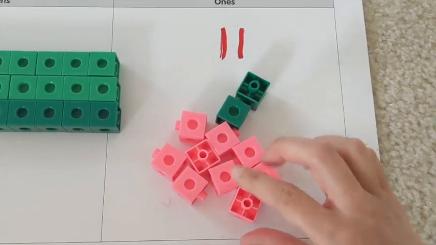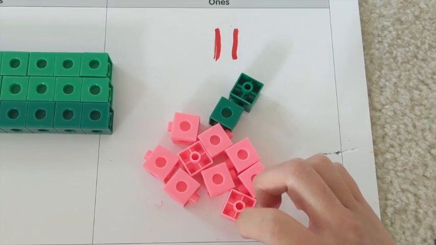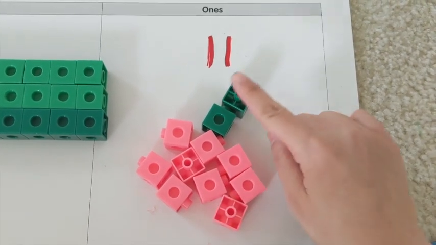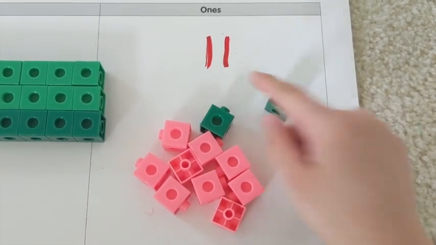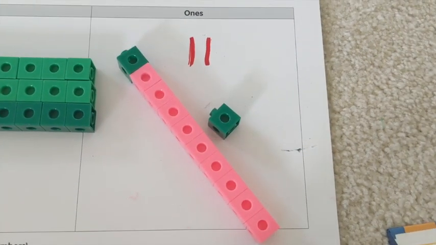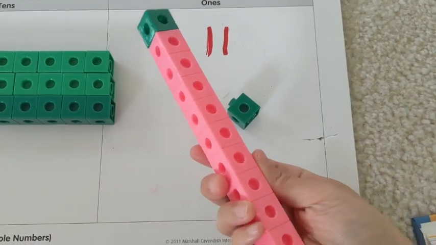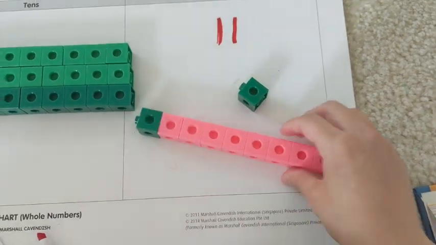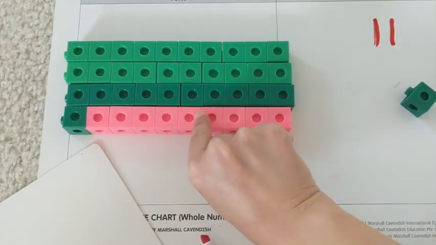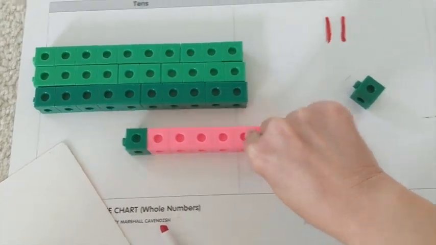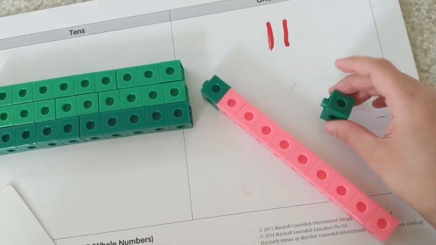So give me a second. I'm going to go ahead and put these together to make a 10 rod with 1 on the side. All right, so there you have it. I made my 10 rod. It is the exact same size as the other 10s. And I made my 1.